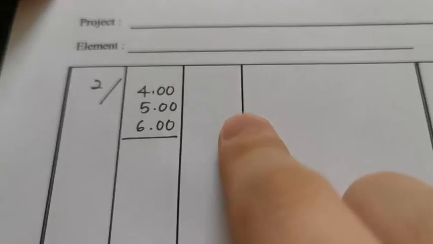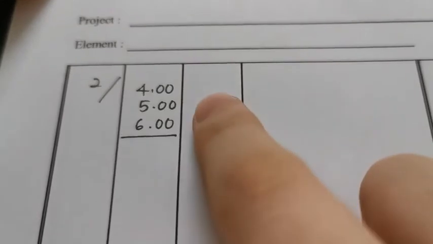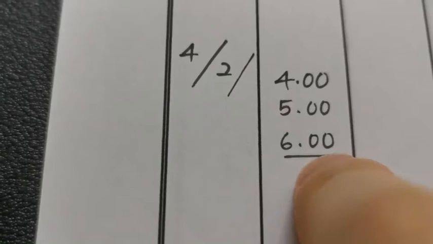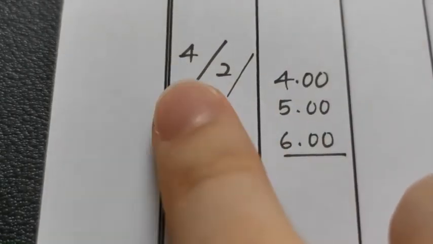For example, the cubic measurement of 4.0 times 5.0 times 6.0 is to be multiplied by 2. The same item can be timesed multiple times by setting down additional numbers in the timesing column. For example, with the same measurement as in example 1, once multiplied by 2, it is then multiplied by 4.